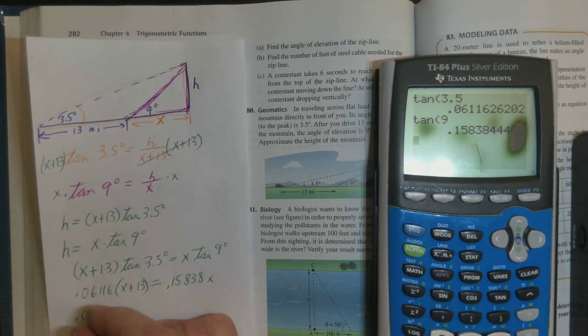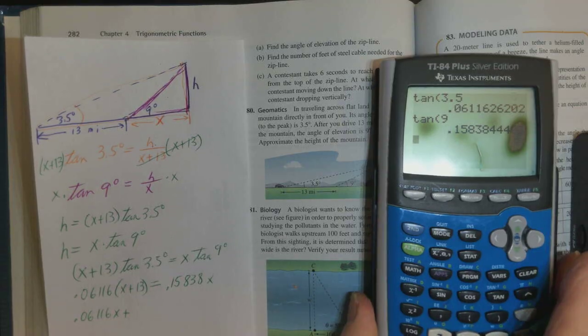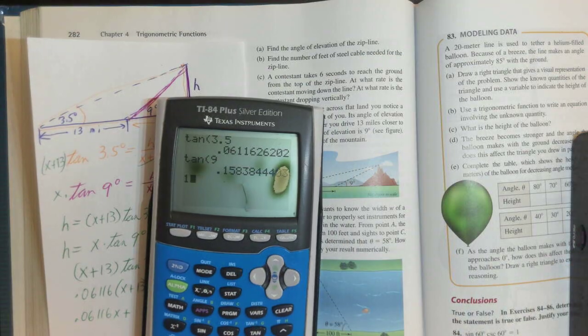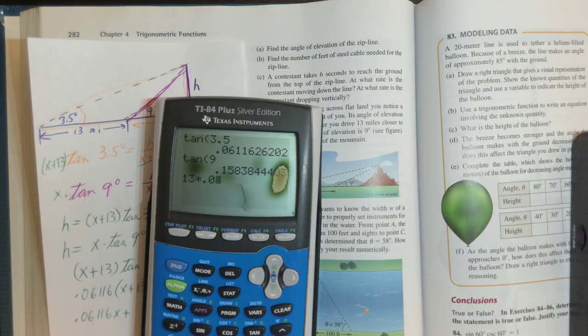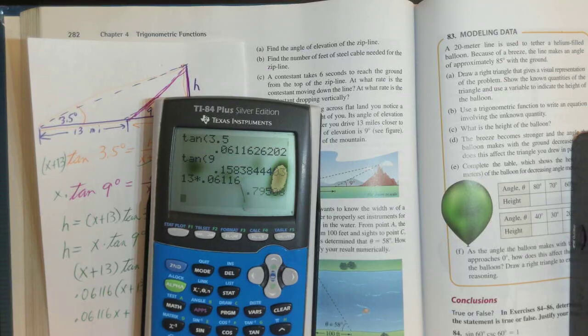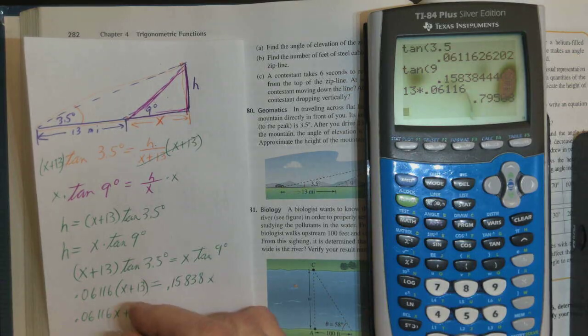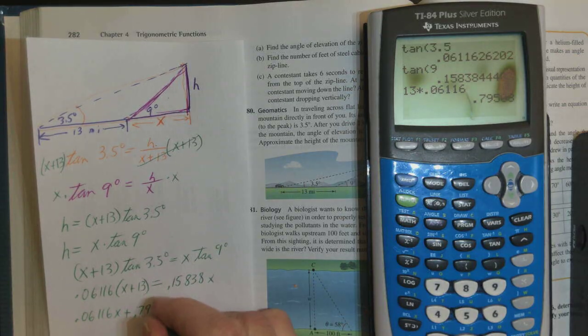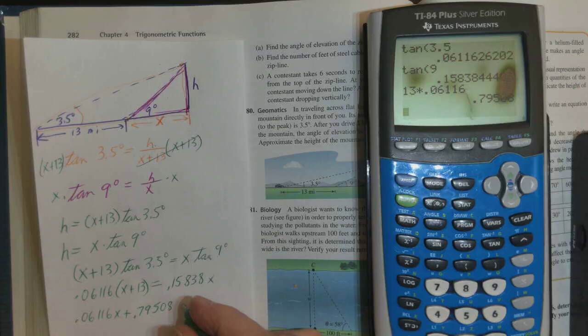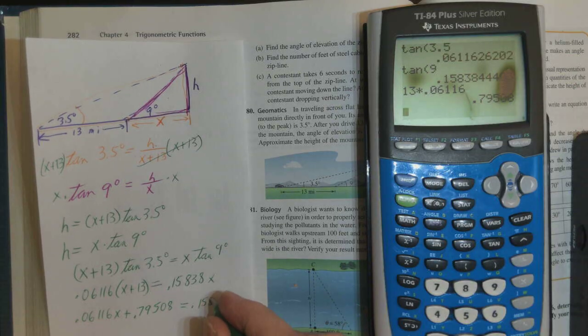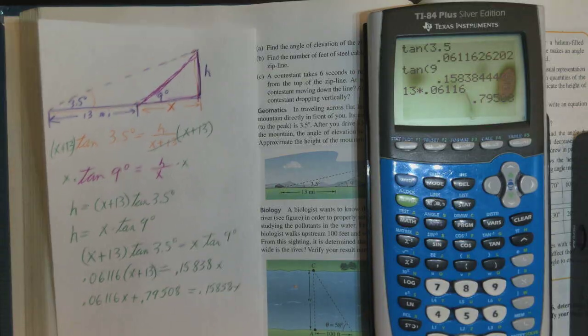This is 0.06116x plus 13 times 0.06116, 0.79508, equals 0.15838x.